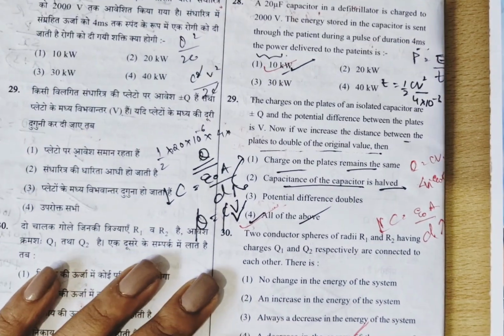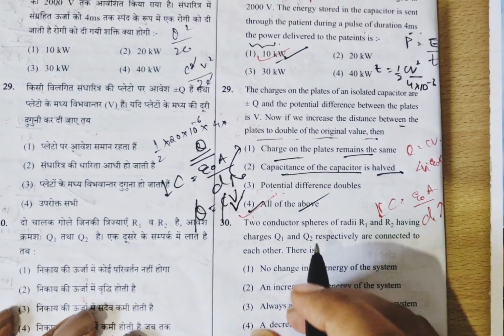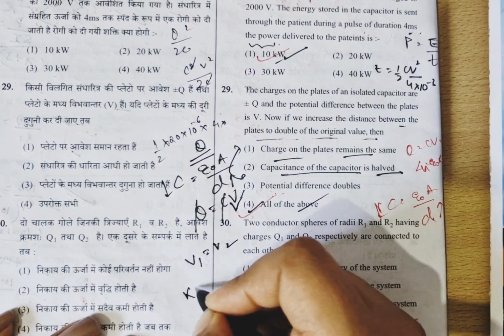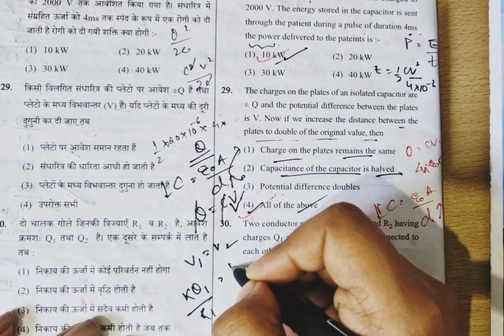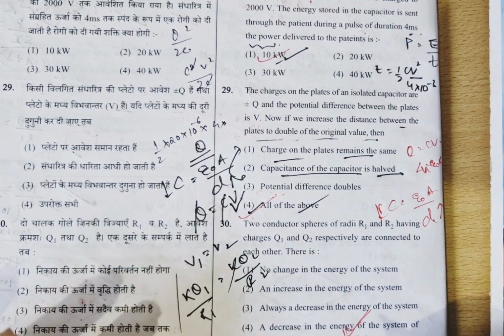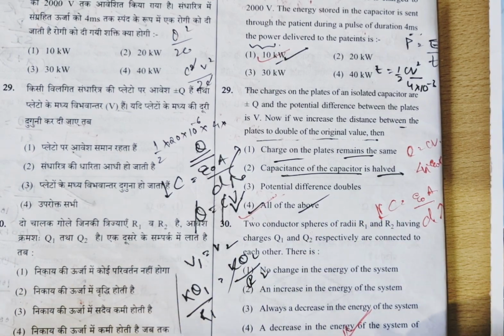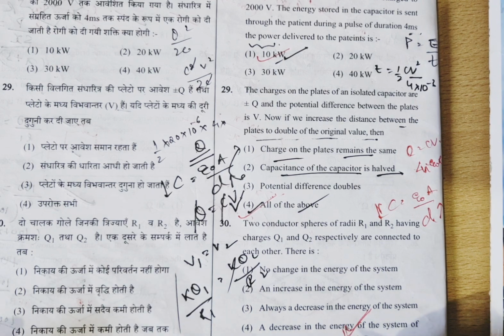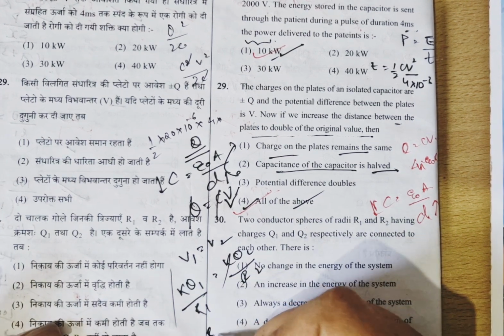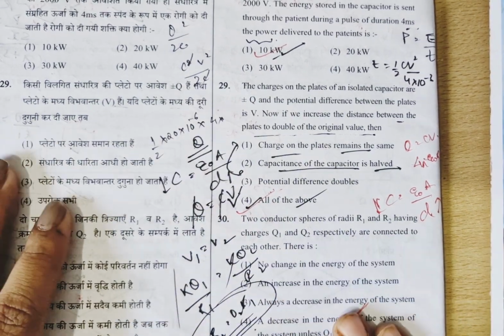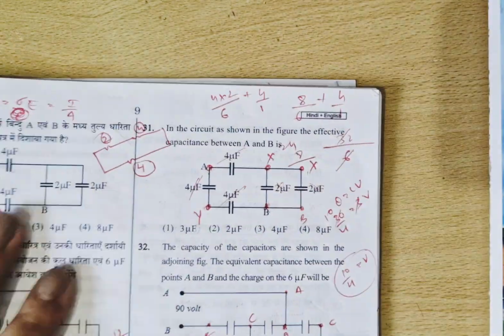Now again, in this question, if we connect two spheres, then V1 equals V2, and V is equal to KQ1 by R1 is equal to KQ2 by R2. K gets cancelled, which means a decrease in the energy of the system, unless Q1 R2 is equal to Q2 R1, because then the energy will not be decreased. Okay, moving on to the next question.